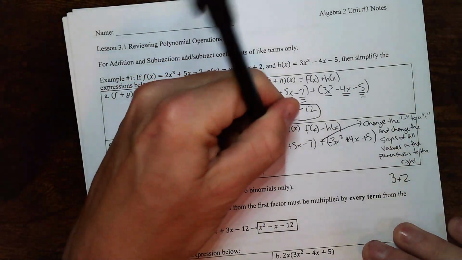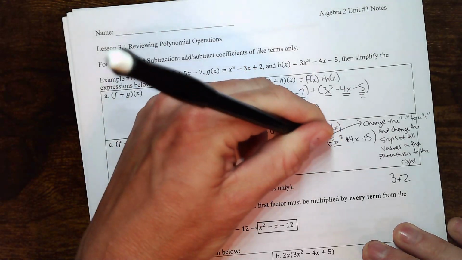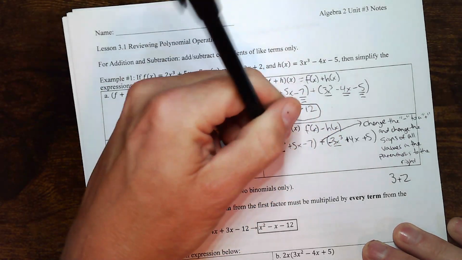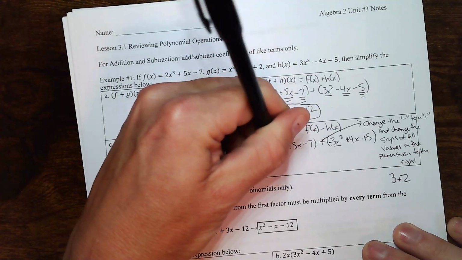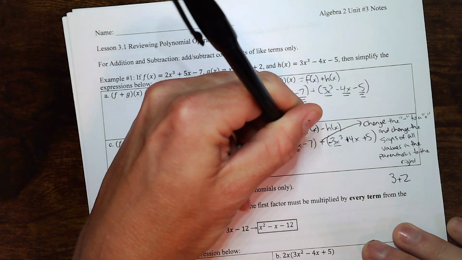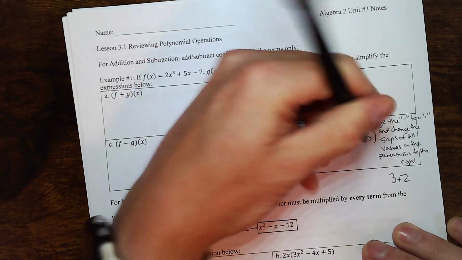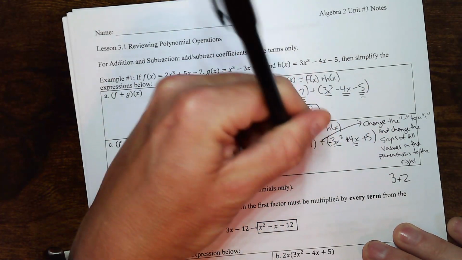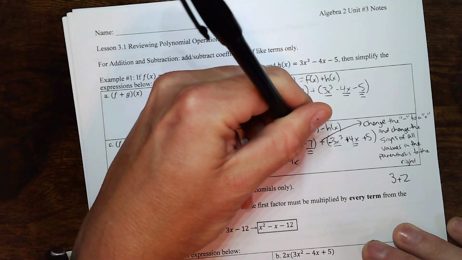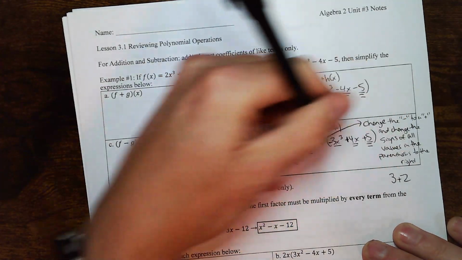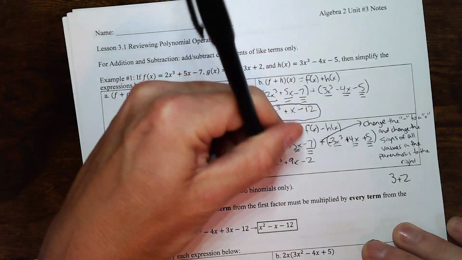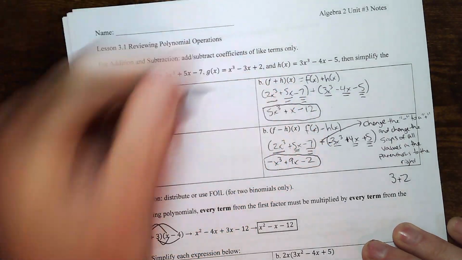So then like terms, 2x cubed plus negative 3x cubed. 2 plus negative 3 is negative 1, so negative 1x cubed. 5x plus 4x is 9x. Negative 7 plus 5 is negative 2. That's my solution.